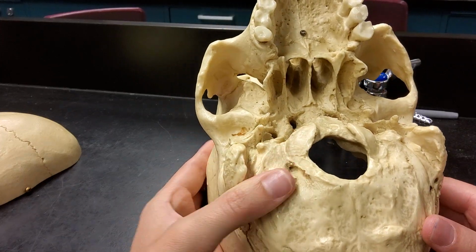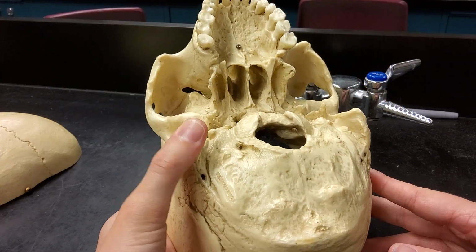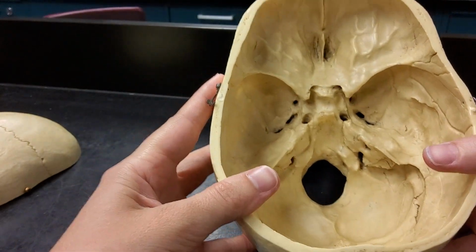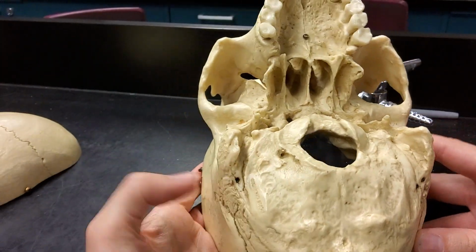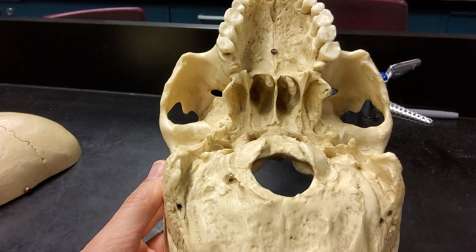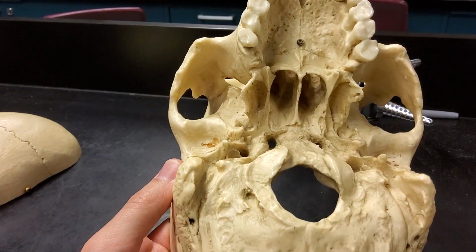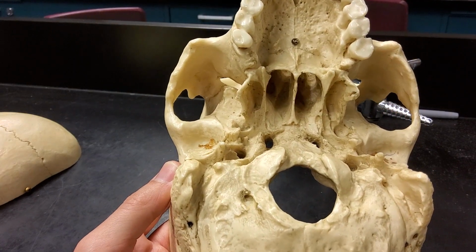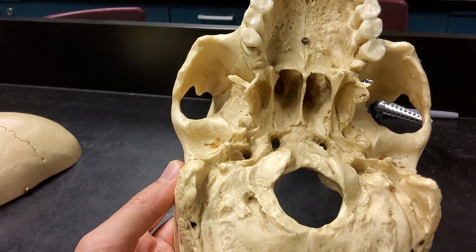Okay, so the final view I want to talk about is the inferior view of the skull. We've taken this internal view and flipped it over, so we're going to see some of the same things from this view and some new things. Let's talk about what I might ask you on the lab exam.